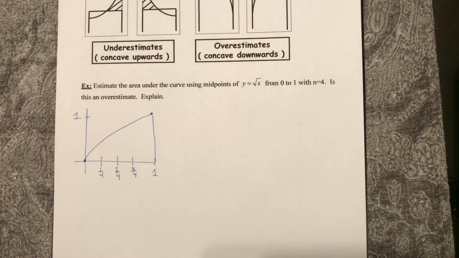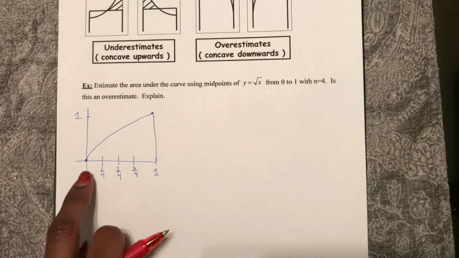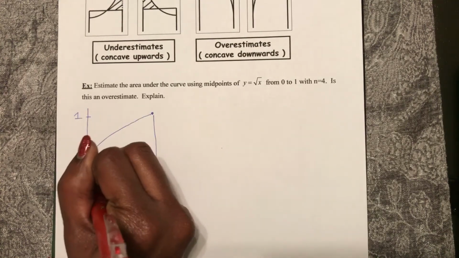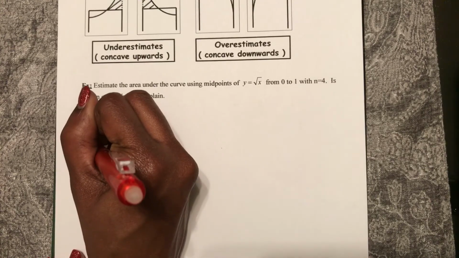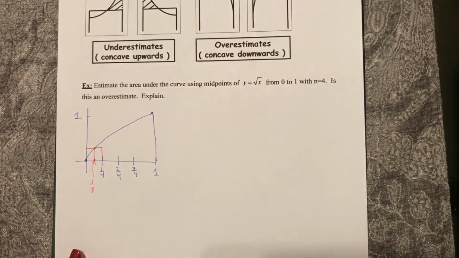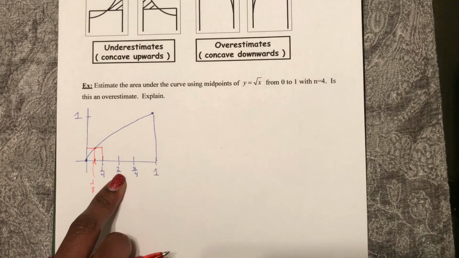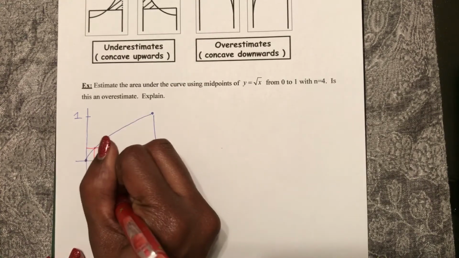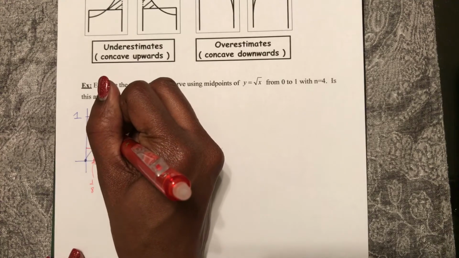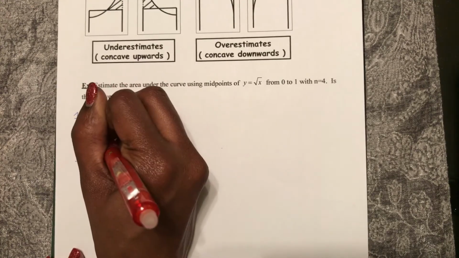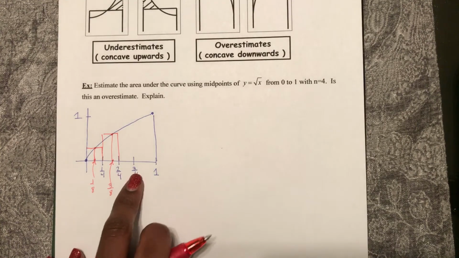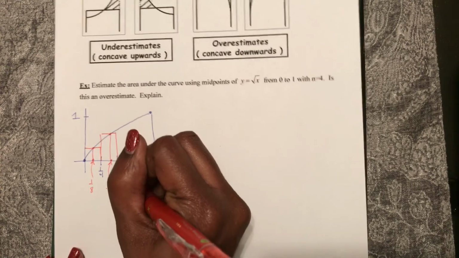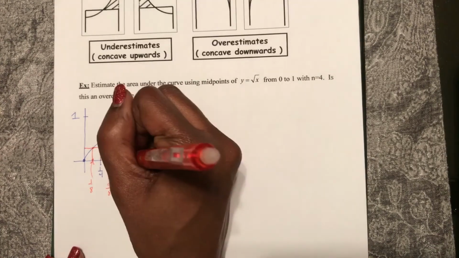Now, in this problem though, we want to find midpoints. So 0 plus 1/4 divided by 2 creates 1/8, as this midpoint, and that's what I'm going to use here for this height. 1/4 plus 2/4 is 3/4, divided by 2 makes here 3/8, and that's what we're going to use for that height. 2/4 plus 3/4 is 5/4, divided by 2 makes 5/8.